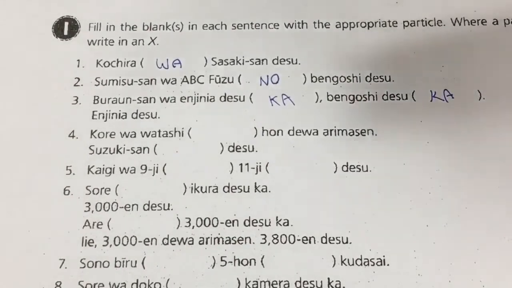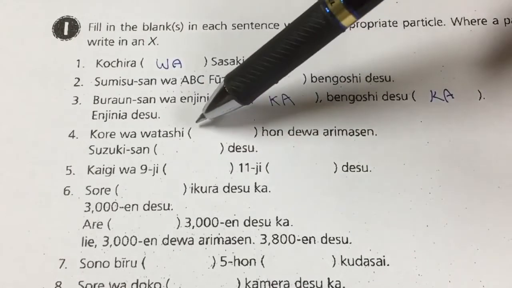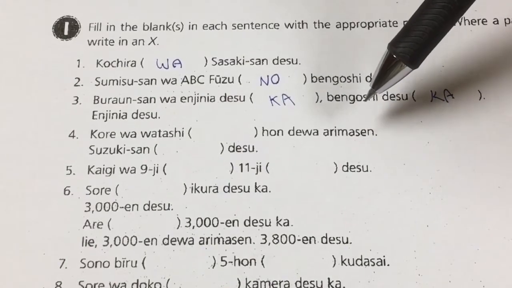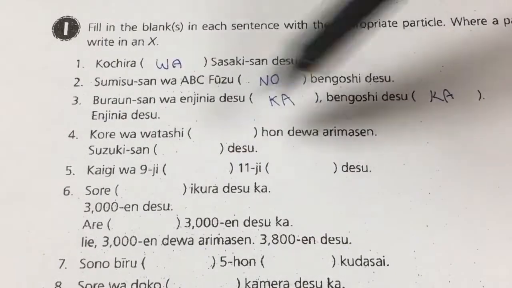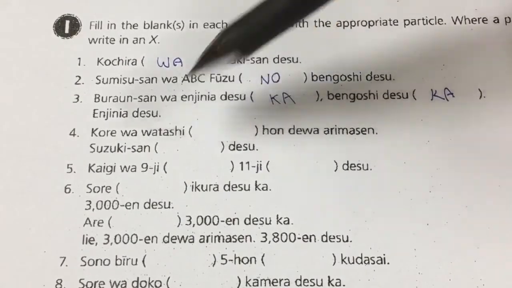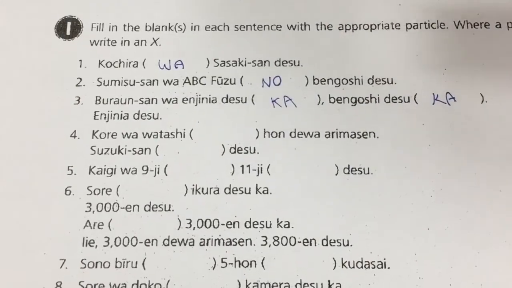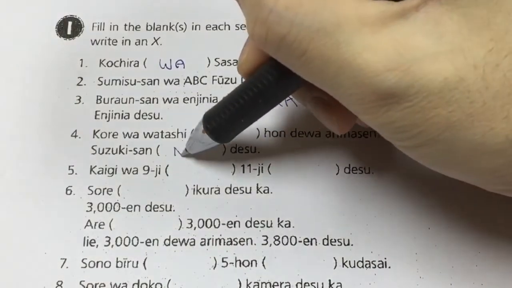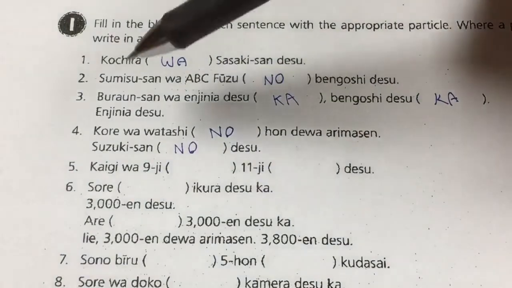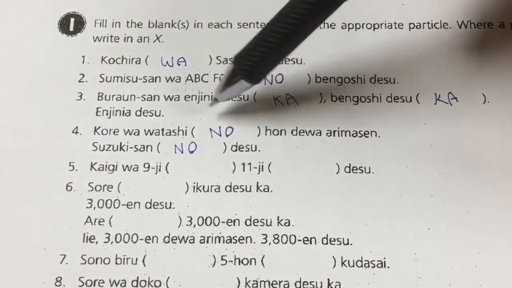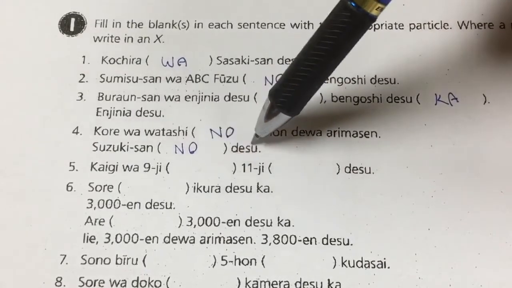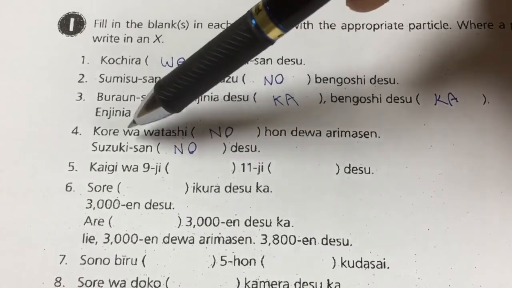Now number 4. これは私 blank 本ではありません。ではありません is a negative form of this. This is not book me. This is not book of me. This is not my book. So the word that shows the possession of something is particle no. Right? これは私の本ではありません。This is not my book. 鈴木さんのです。鈴木さんの本です。This belongs to Mr. Suzuki.